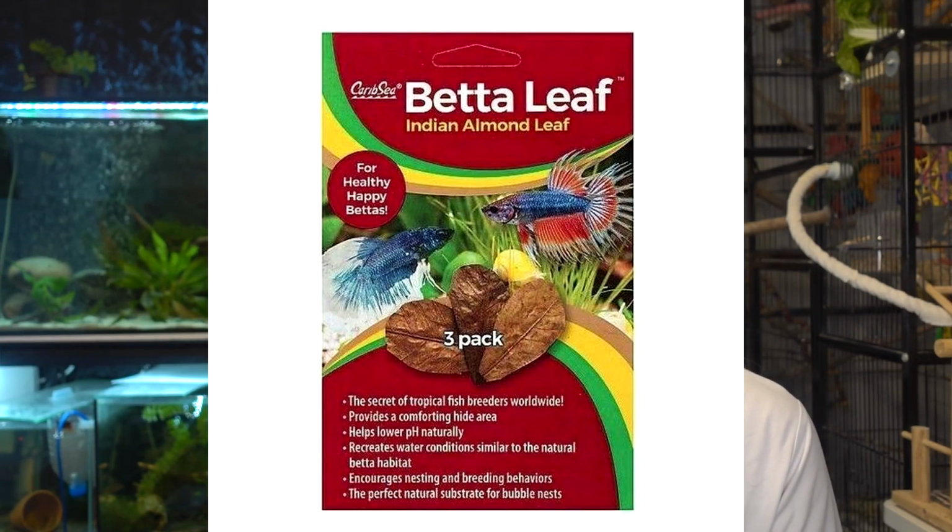Another thing that's very helpful to always have on hand is Indian almond leaf. This is a leaf that has natural healing properties, and it's very helpful to have if you have sick fish. Put some in your tank and it will help them a lot.